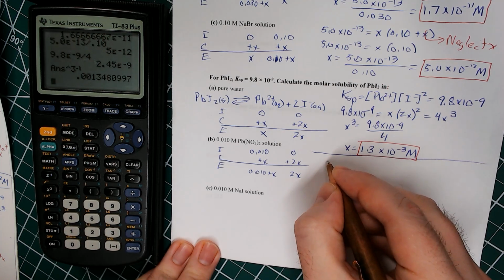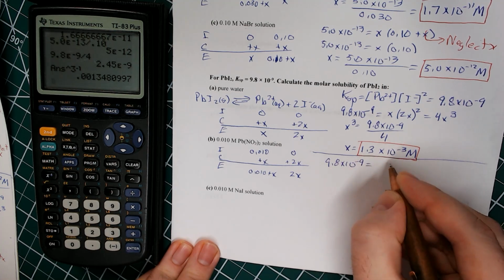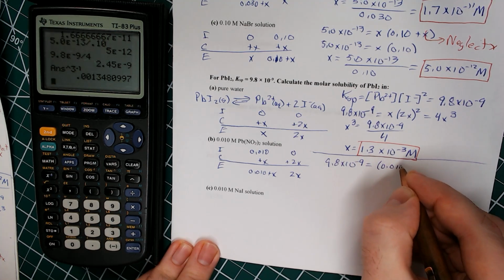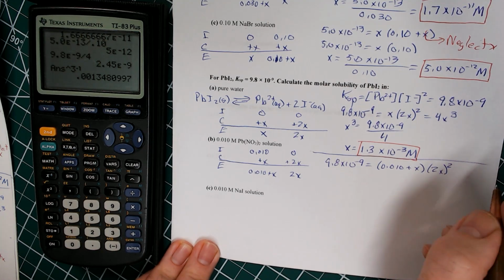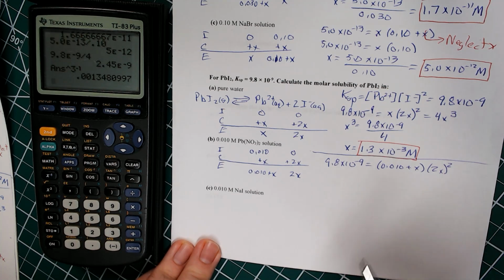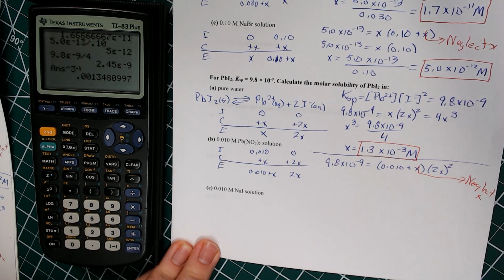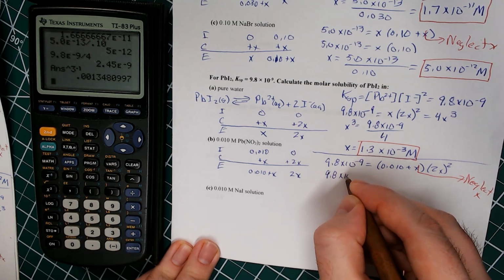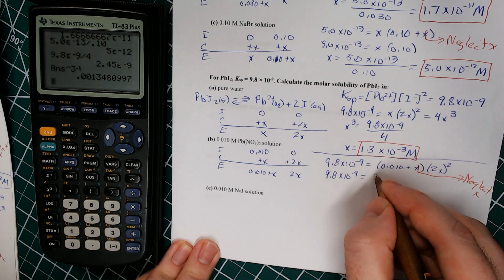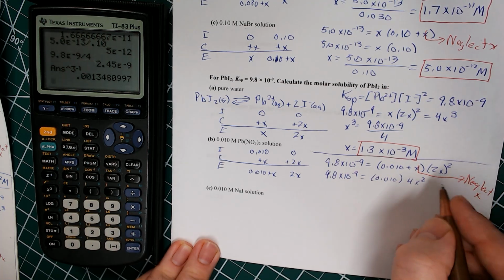And we will get 9.8 times 10 to the negative 9 is equal to 0.010 plus X times 2X quantity squared. We're going to neglect that X. So when we do that, we get 9.8 times 10 to the negative 9 is 0.010 times 4X squared.